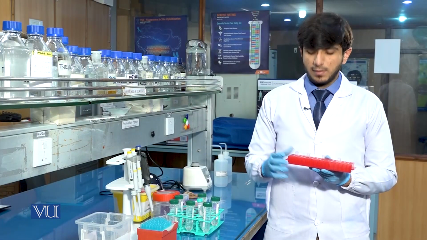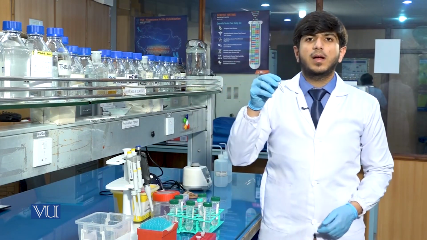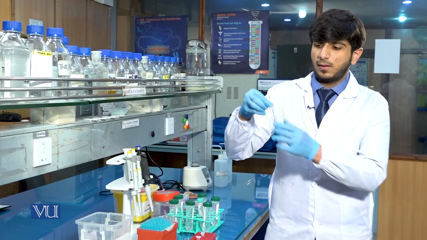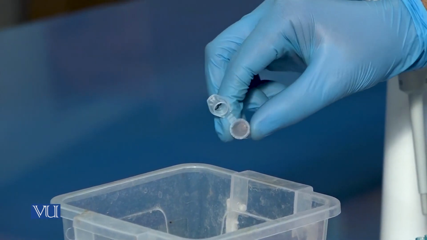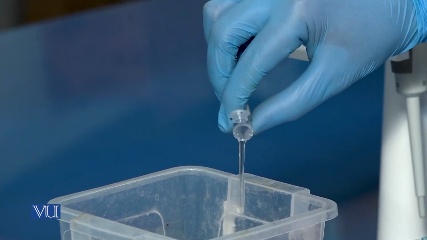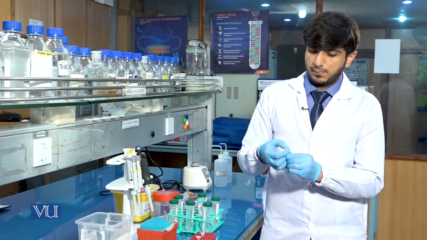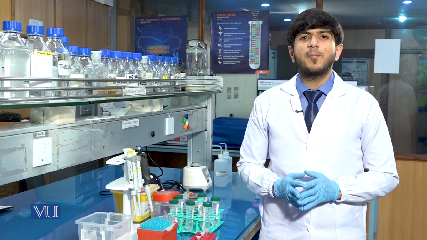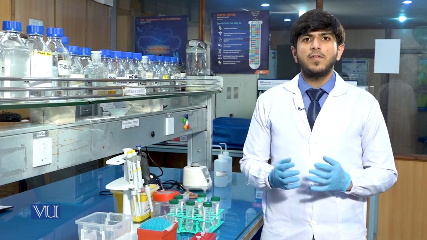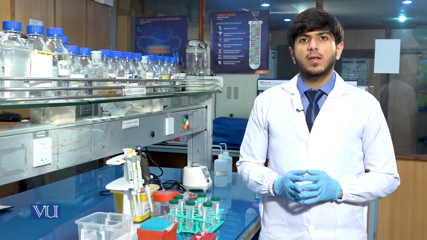After the third washing, the results will be like this. The pellet will become colorless. We will discard the supernatant, preserving the pellet. After the 3 steps of washing, when the pellet has become colorless, we will add 20 microliter of proteinase K.